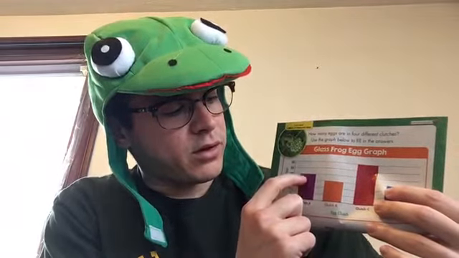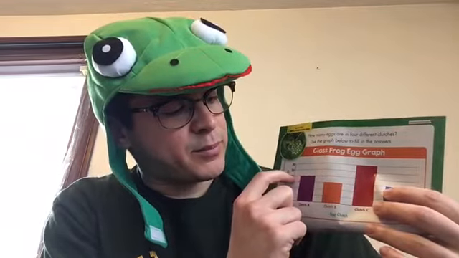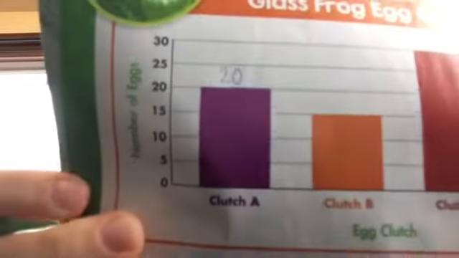So we're answering the question, how many more frog eggs are in clutch A than clutch B? So I know that there are two parts of this bar graph that I need to look at, clutch A and clutch B. The first thing I should do is figure out how many eggs are in both of these clutches. So I'm going to look at clutch A first, and I'm going to move my finger all the way up to the top of the bar and see that the bar hits right at 20. So I'm going to write 20 on top of that bar, just like that.